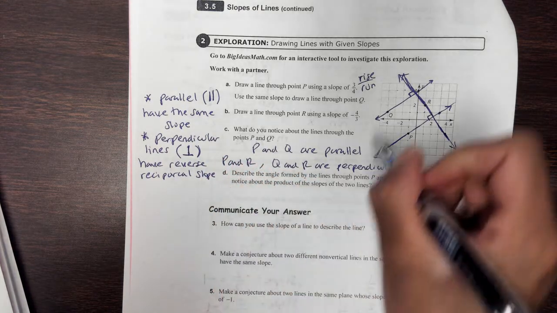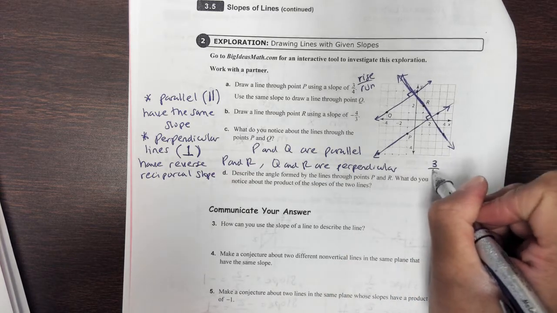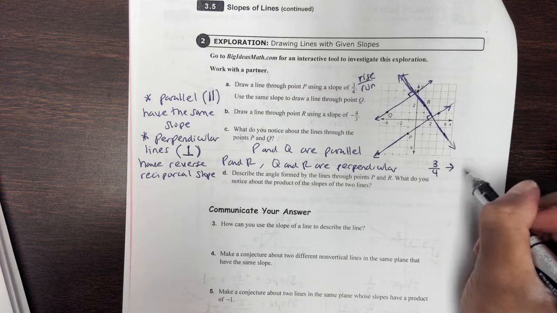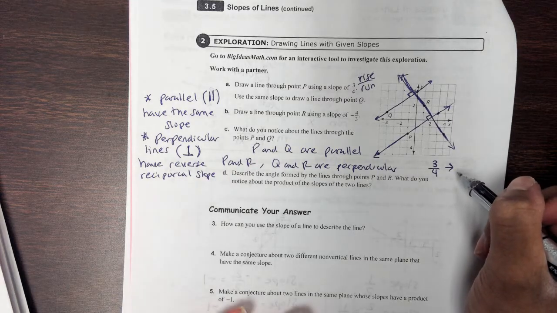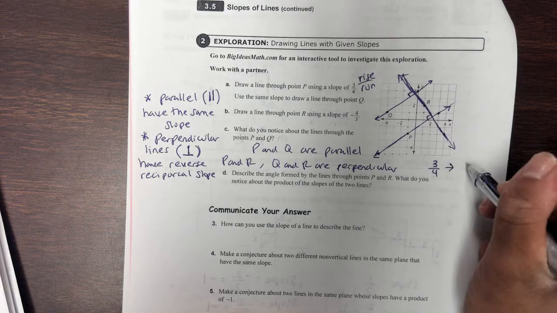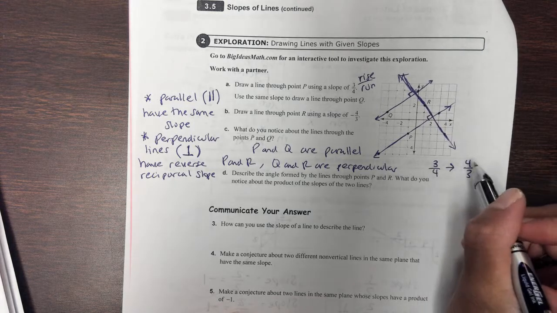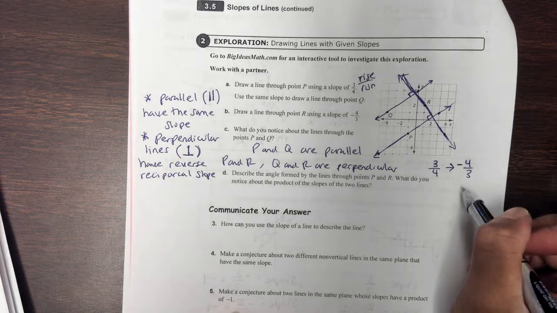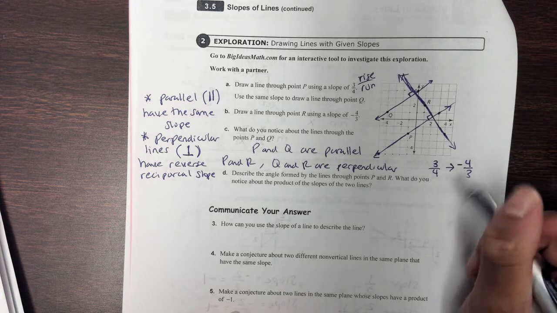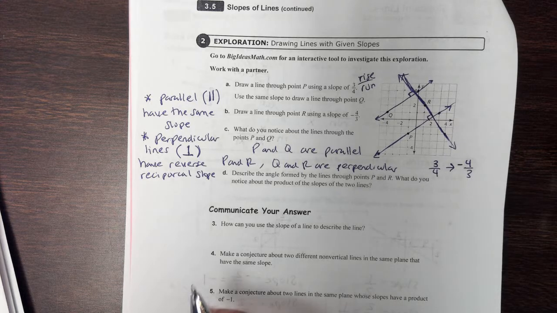So that means if I have 3 over 4, what I would do to find the reverse reciprocal to make a line perpendicular to the line I'm given, I will flip my fraction. So then I have 4 over 3, and if it was positive, it now becomes negative. And this works both ways. So if this was negative, then I would make this positive, and so on and so forth. But we'll do more examples like that in a few.